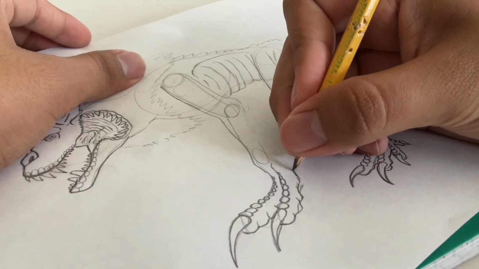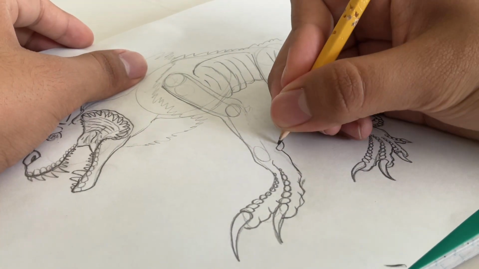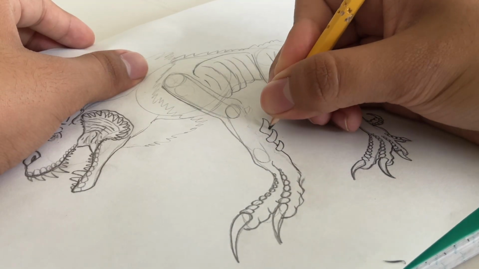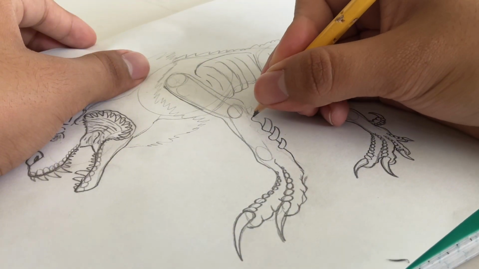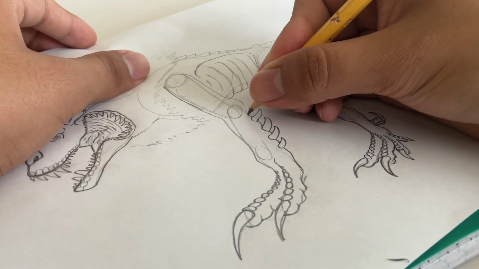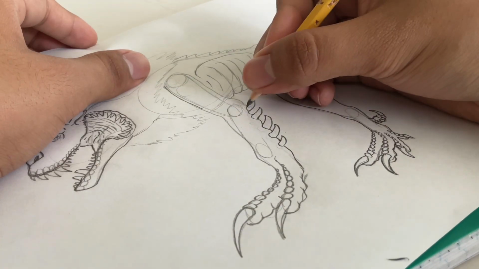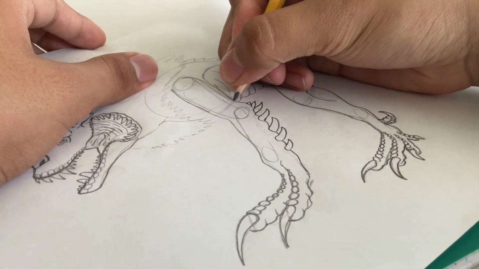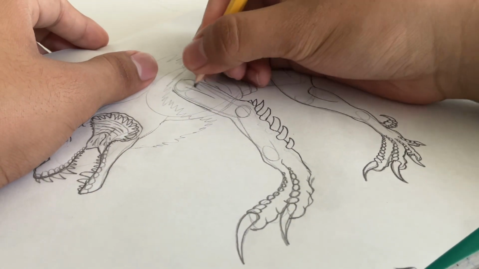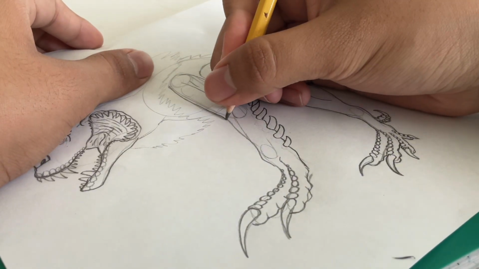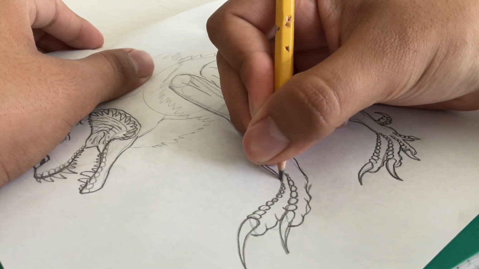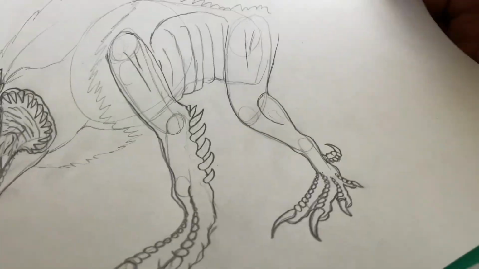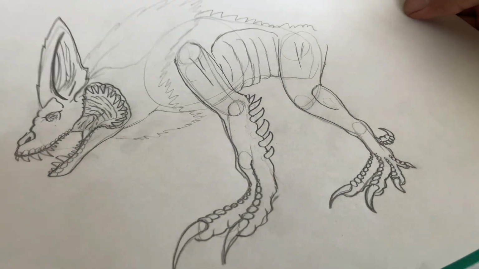So first, alright, so now you have the spikes and all the muscle definition.